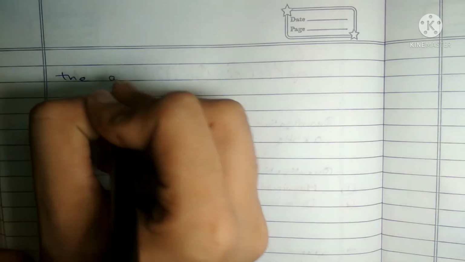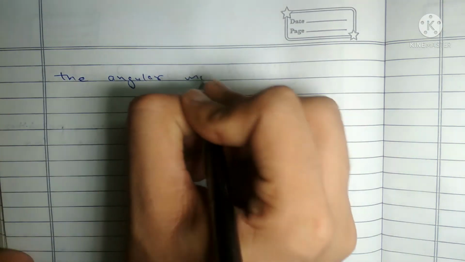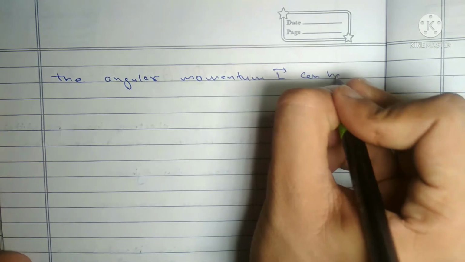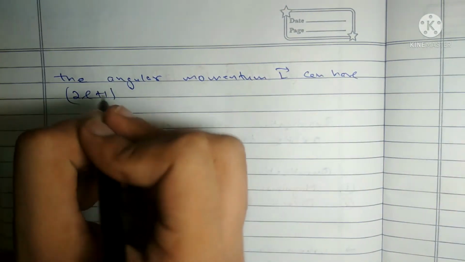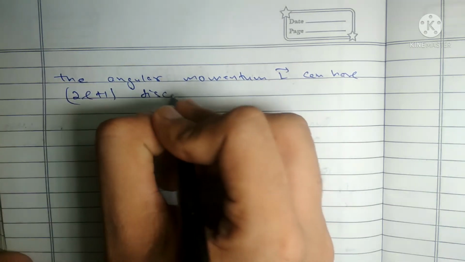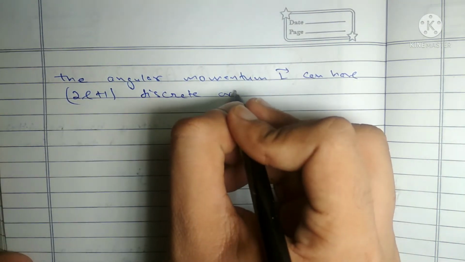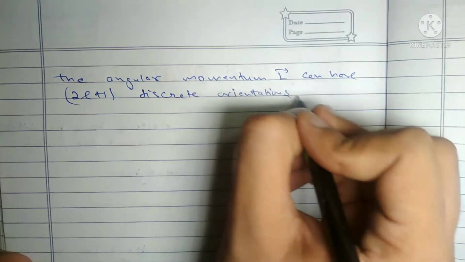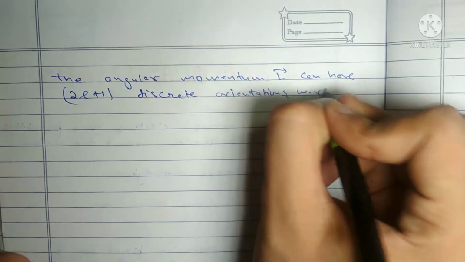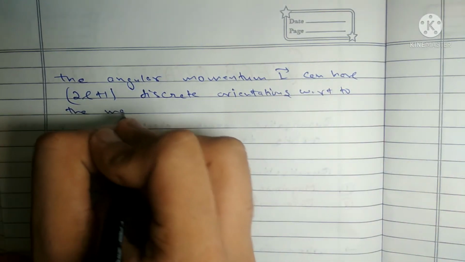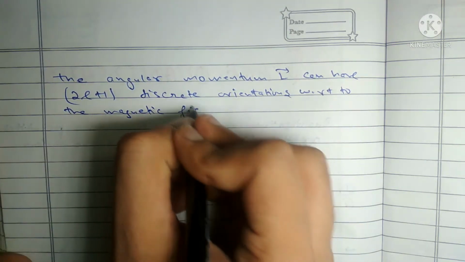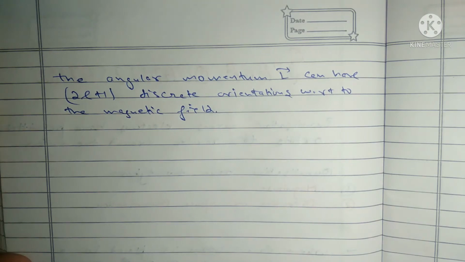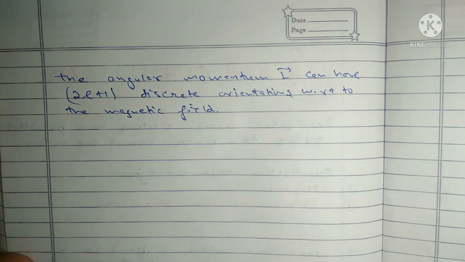In other words, we can say that the angular momentum L vector can have 2l plus 1 discrete orientations with respect to the magnetic field, because in Larmor precession only the direction of the angular momentum changes, not the magnitude.